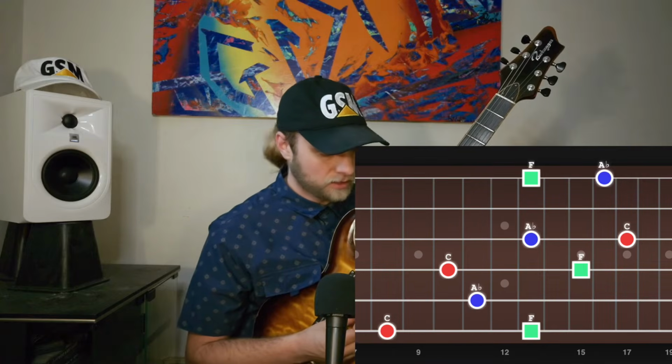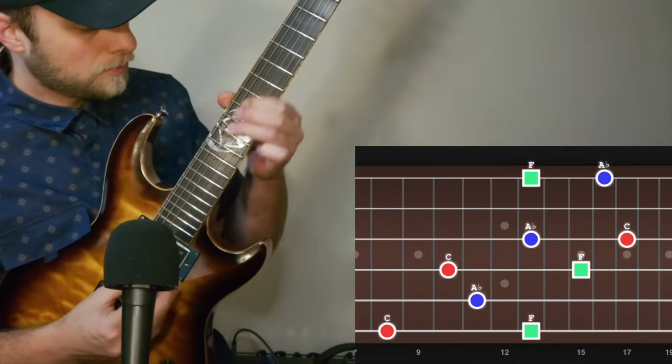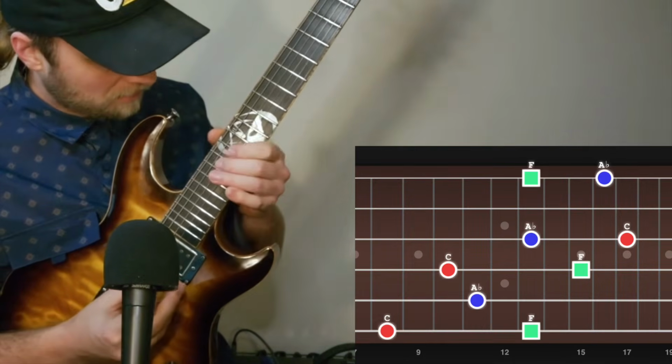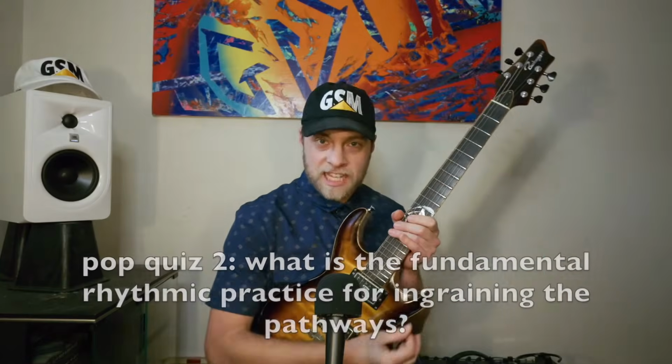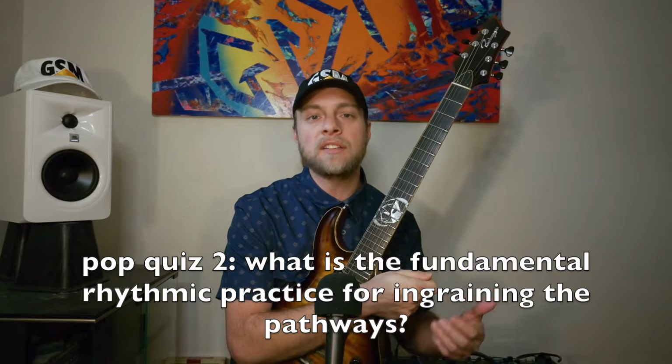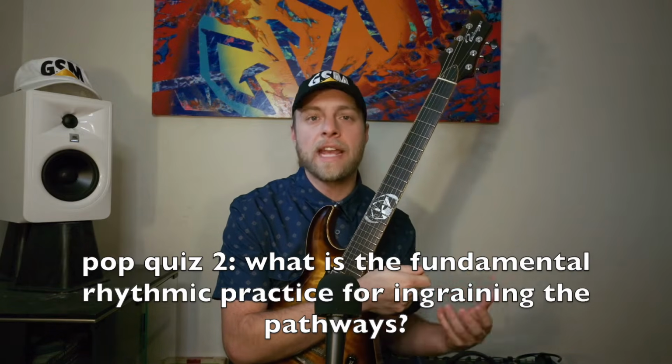Let's try those triplets slower. 3 and a, 4 and a. Being able to switch from eighth notes to triplets is going to be the fundamental rhythmic practice that's going to help you to ingrain the pathways.